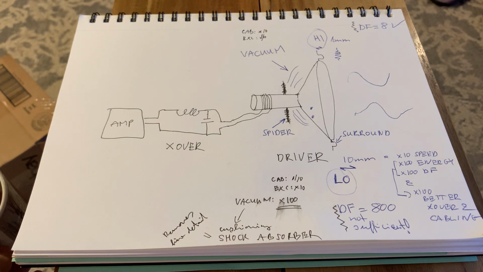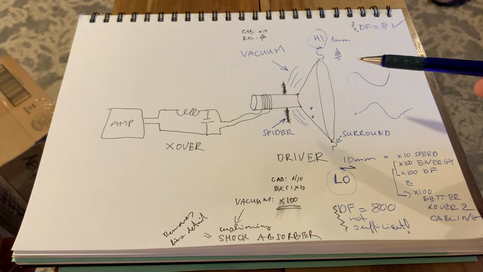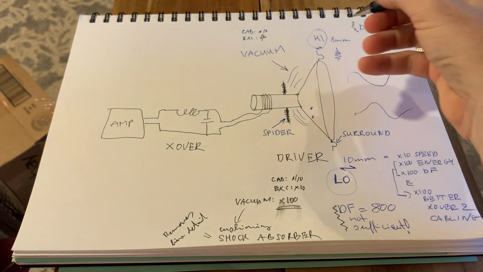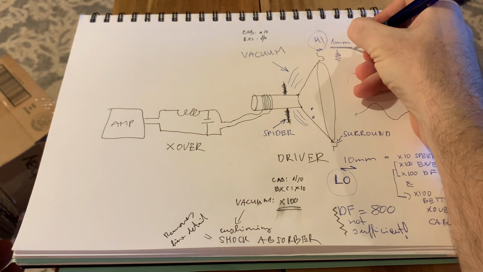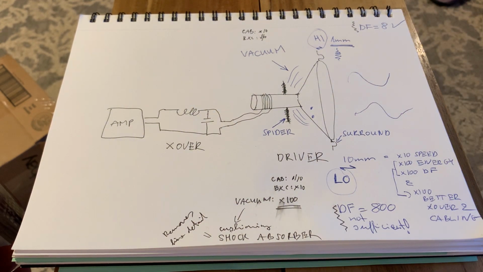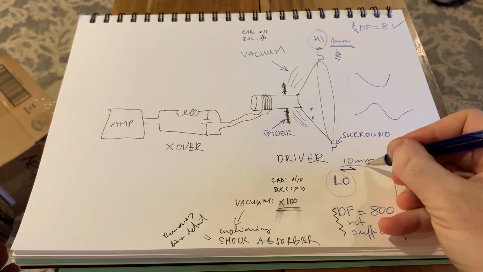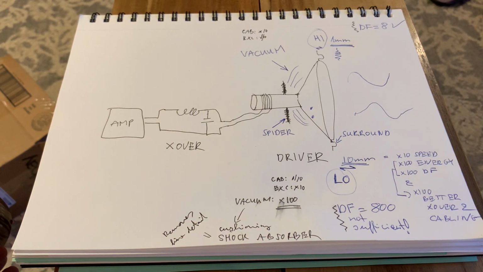However, what these tabloids are not telling you is that those so-called antiquated drivers require just 1 millimeter to create the same sound pressure level for which this new glorified driver requires 10 millimeters.